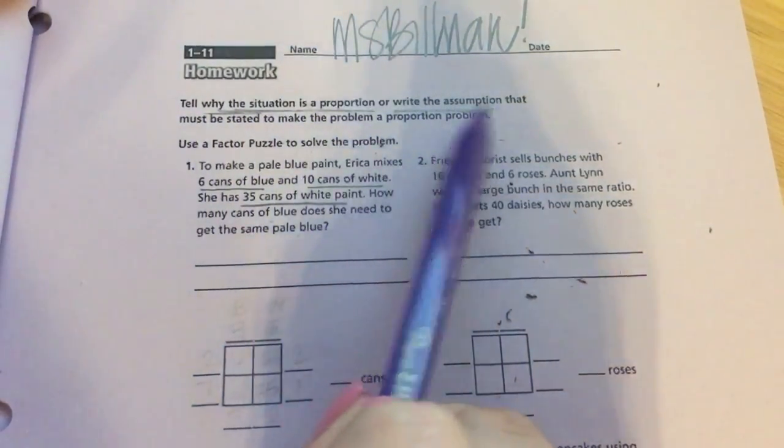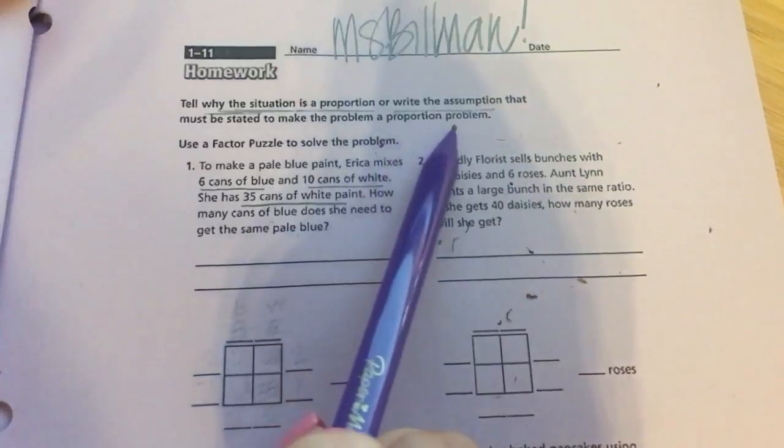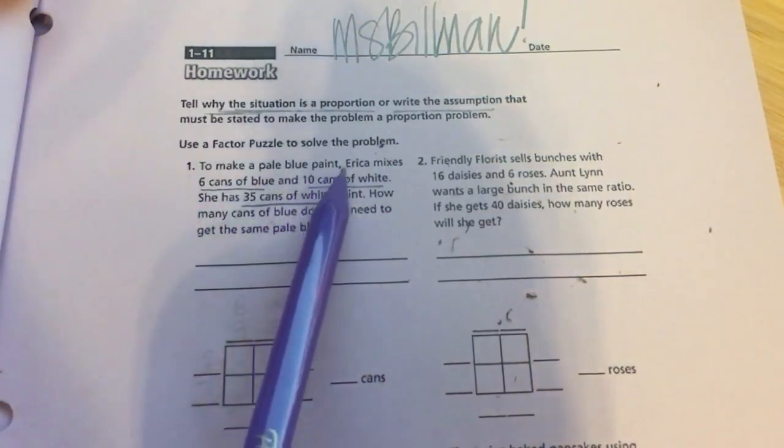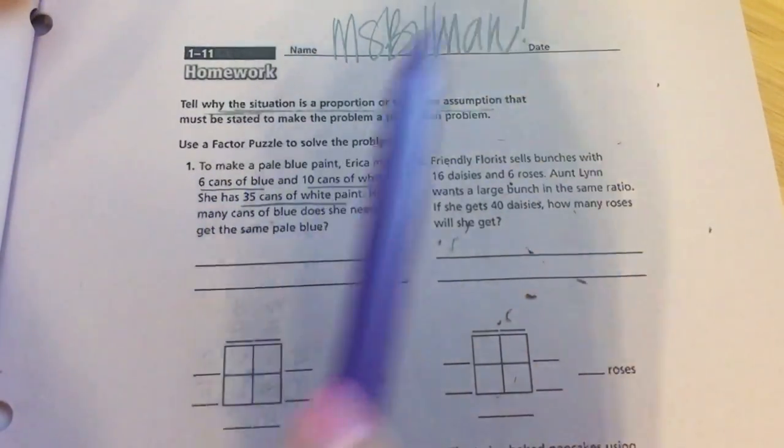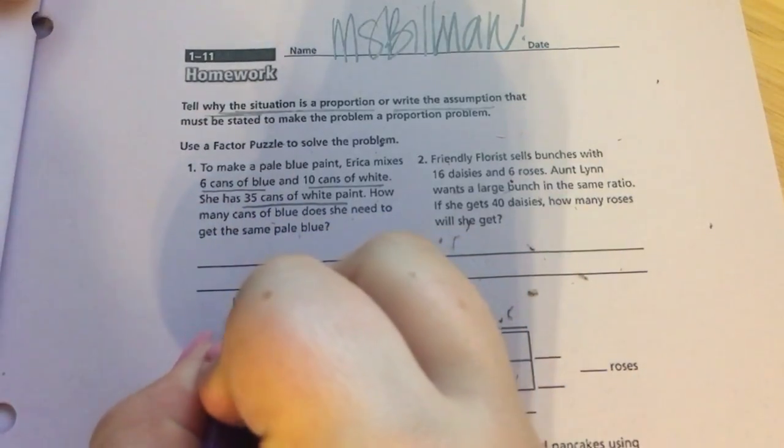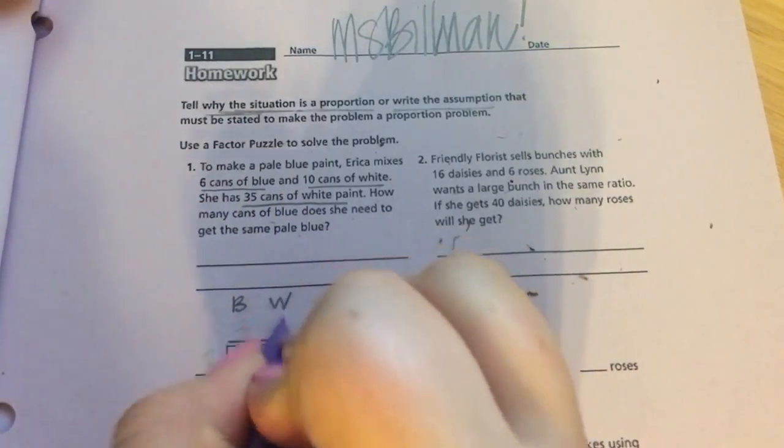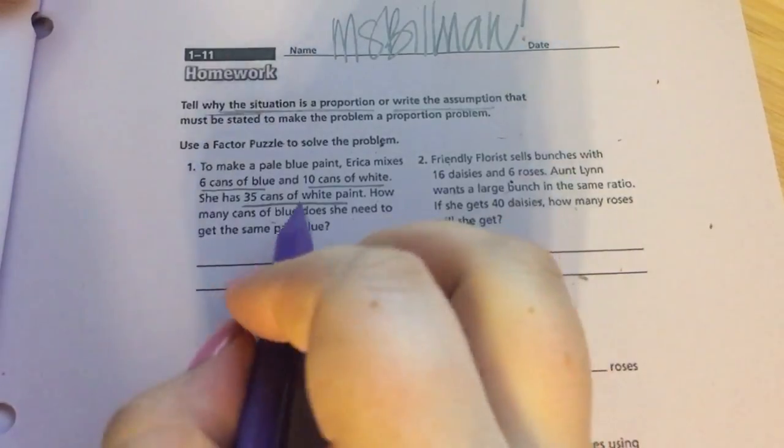This is the Unit 1, Lesson 11 homework. Tell why the situation is a proportion, or write the assumption that must be stated to make this problem a proportion problem. We're going to use a factor puzzle. You can see I already wrote on this one, but that's okay.